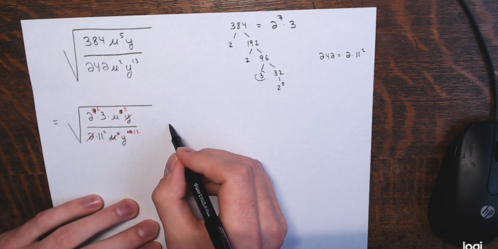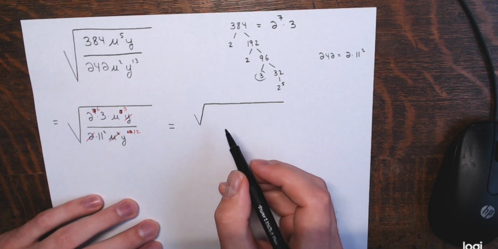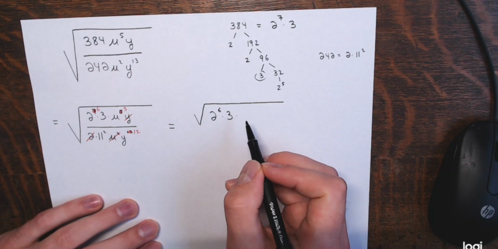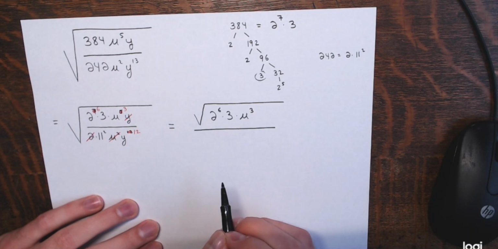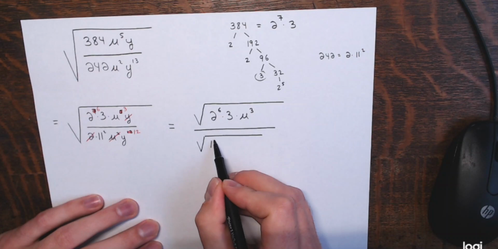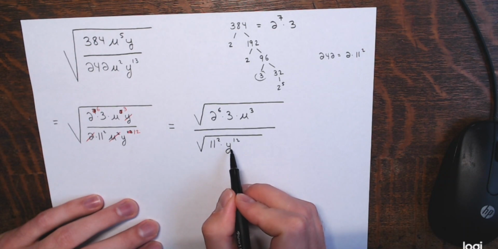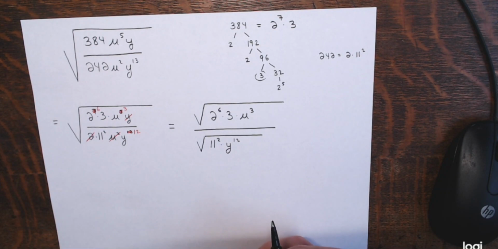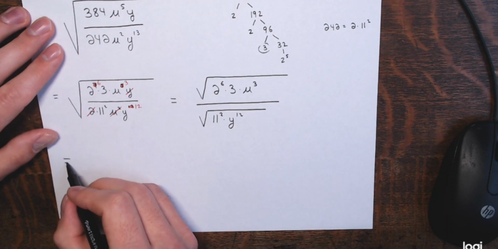And now I'll split it up using the quotient property. Take the square root of the numerator. So that's the square root of 2 to the 6th times 3 times u to the 3rd. That's all that's left in the numerator. Divided by, and then all that's left in the denominator is the square root of 11 squared times y to the 12th. Now those are both perfect squares, right? Those are both something to an even power, so I can easily do that square root. It's the numerator where not all the powers are even, right? So I got to do some splitting up using that product property.